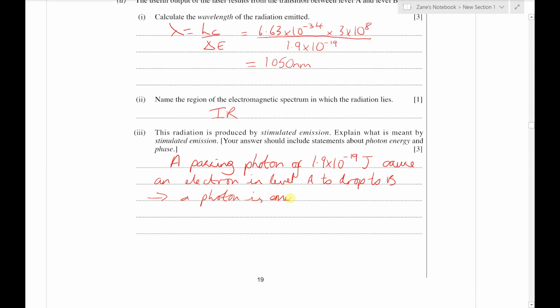Now this photon that's emitted has exactly the same energy, phase, wavelength, frequency, polarization, direction. It's basically absolutely identical to the passing photon. So a photon's emitted that is identical to the passing photon, including energy and phase.